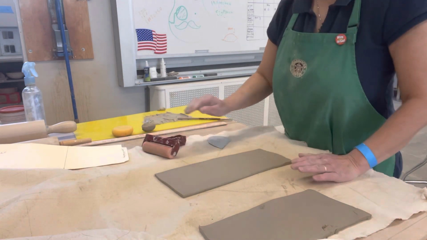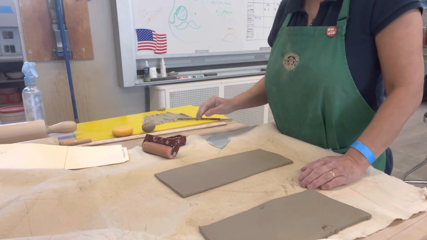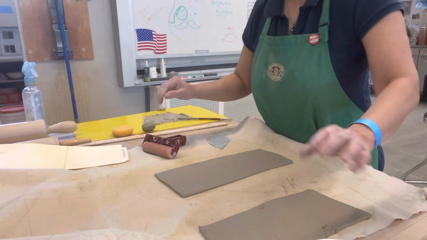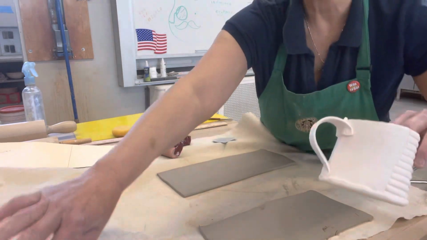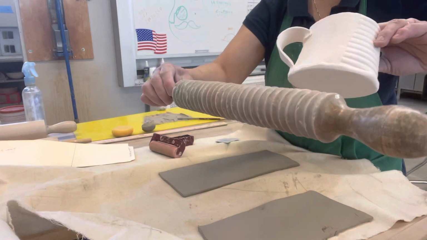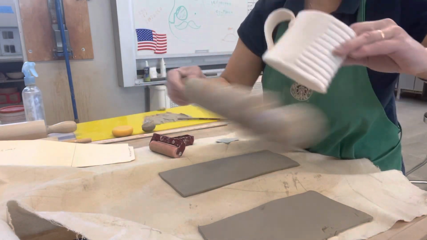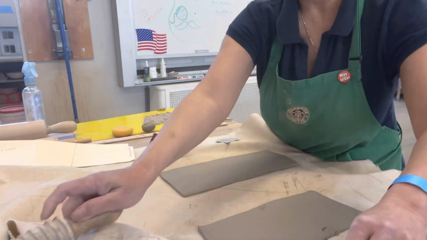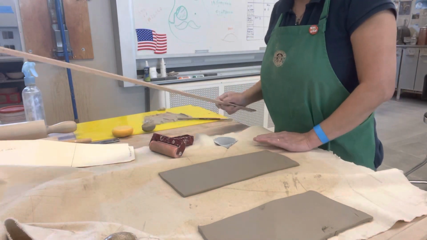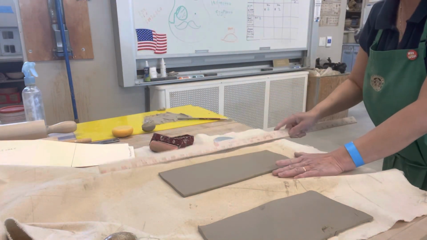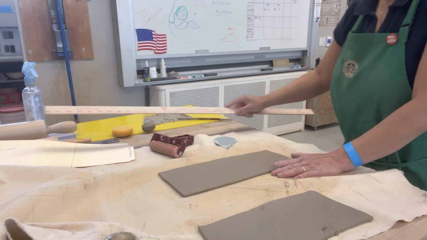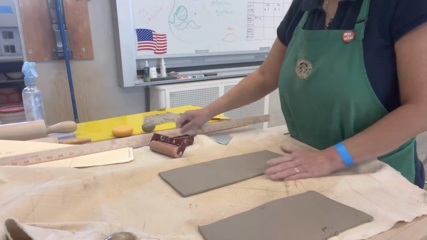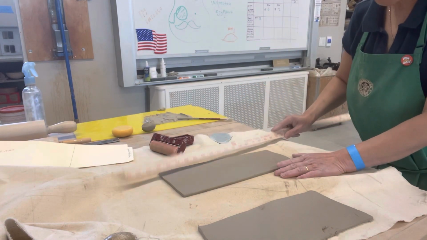So I can create some pattern. This pattern right here, basically I just use this roller, kind of roll over, and then I scrape off some. This one right here, you can use the ruler, kind of hit across like that. So it's just basically doing this.